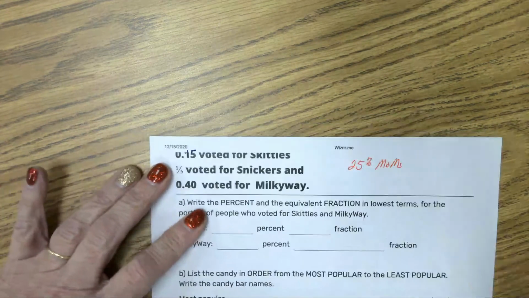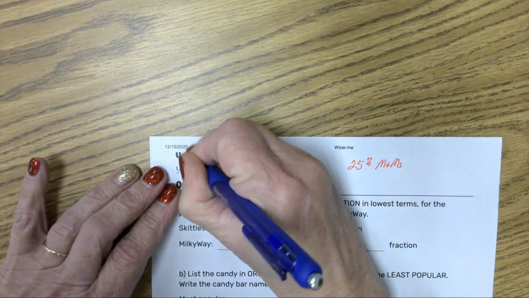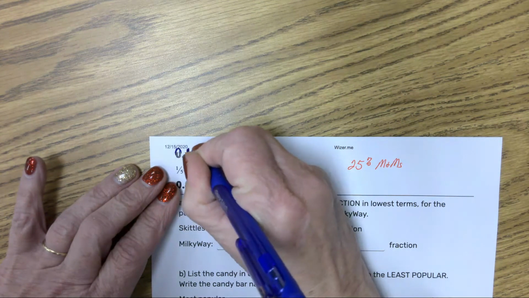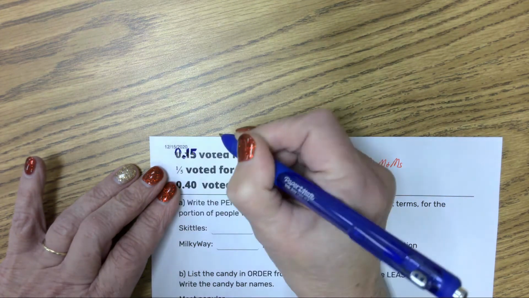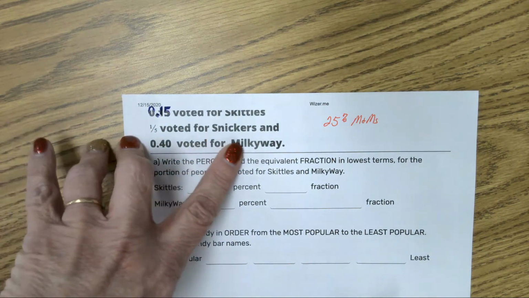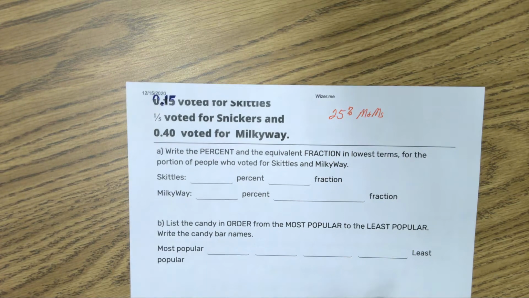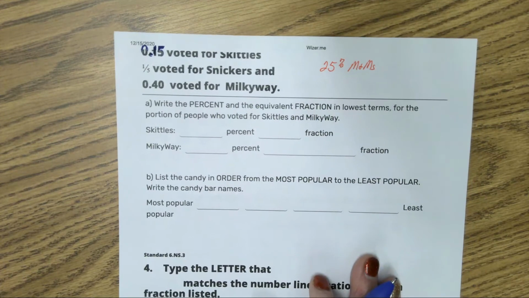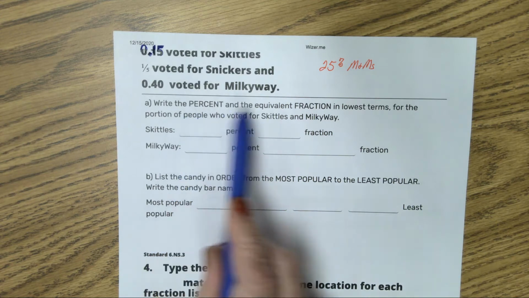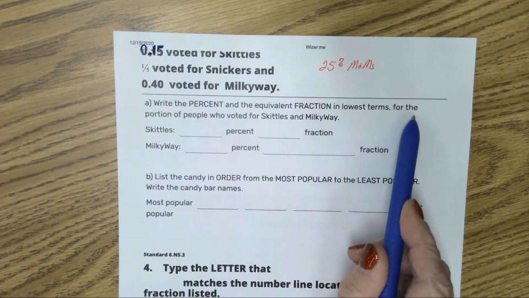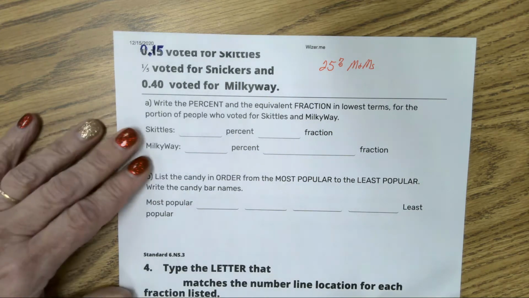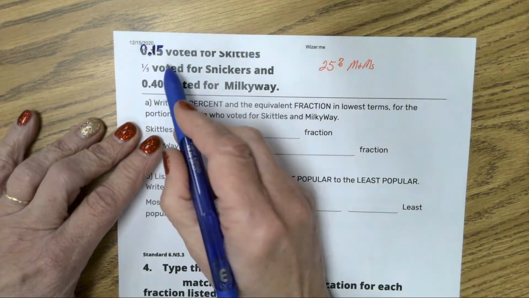And this one says 15 hundredths, 0.15 of the people, 15 hundredths of the people voted for Skittles, 1/5 voted for Snickers, and 40 hundredths or 4/10 of the people voted for Milky Way.